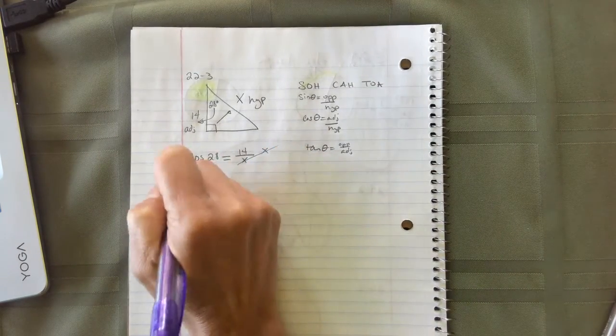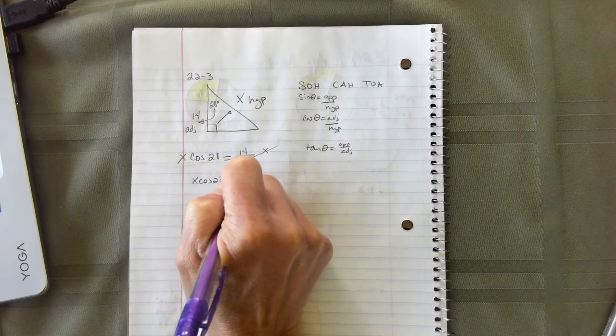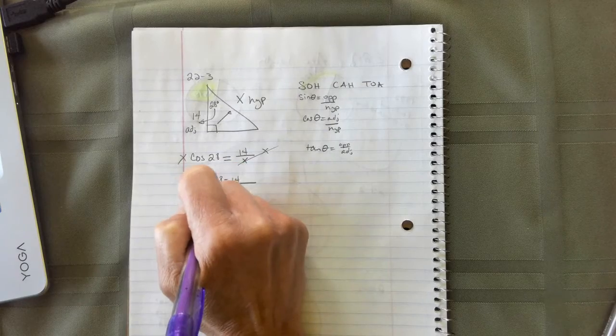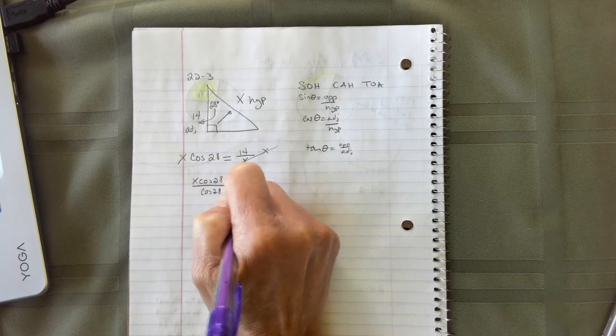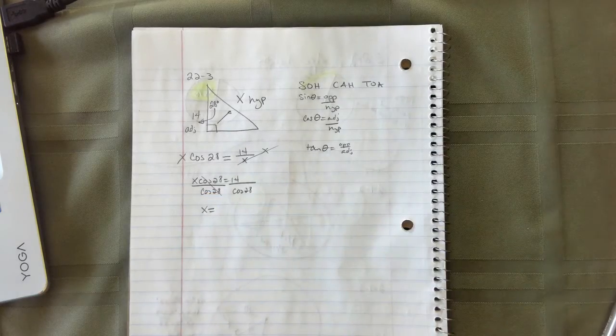So I'm going to multiply away the x, and then divide both sides by the cosine of 28 degrees. And then I'm going to turn on my calculator. So just a couple of things with the use of the calculator. Boy, I really need that to not be fuzzy right now.